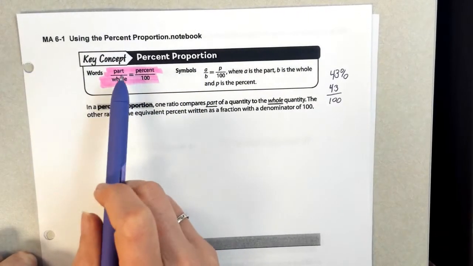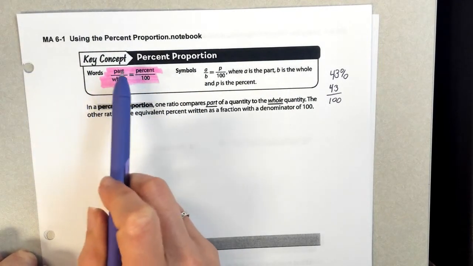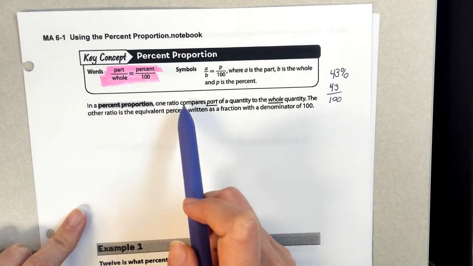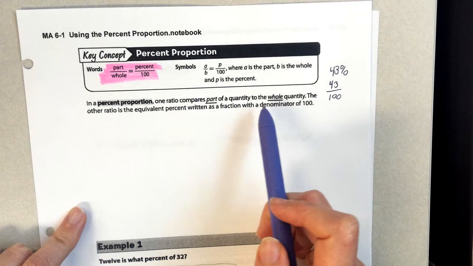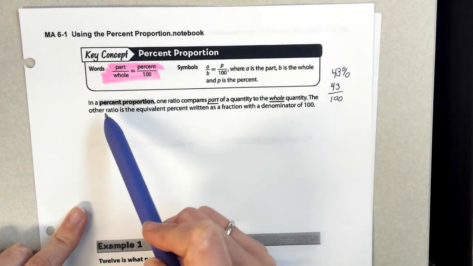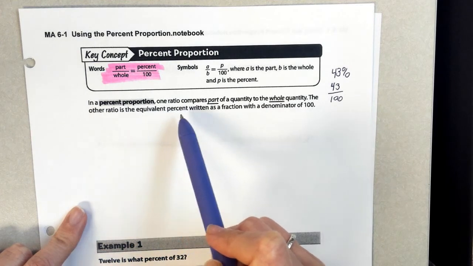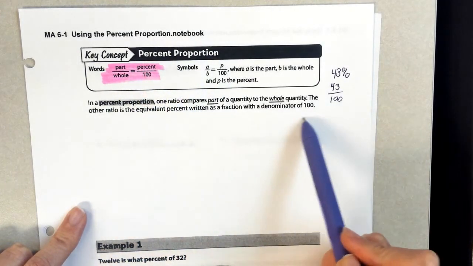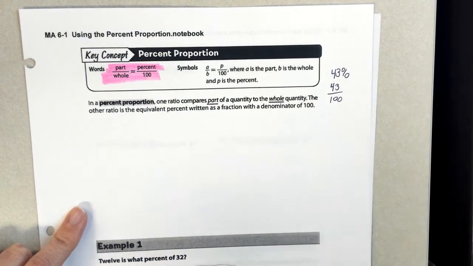On the other side, that's the trickier part. It's the part and the whole. It says, in a percent proportion, one ratio compares the part of a quantity to the whole quantity. That's the left side. The other ratio is the equivalent percent written as a fraction. That's the right side, with a denominator of 100, because percents are always out of 100.